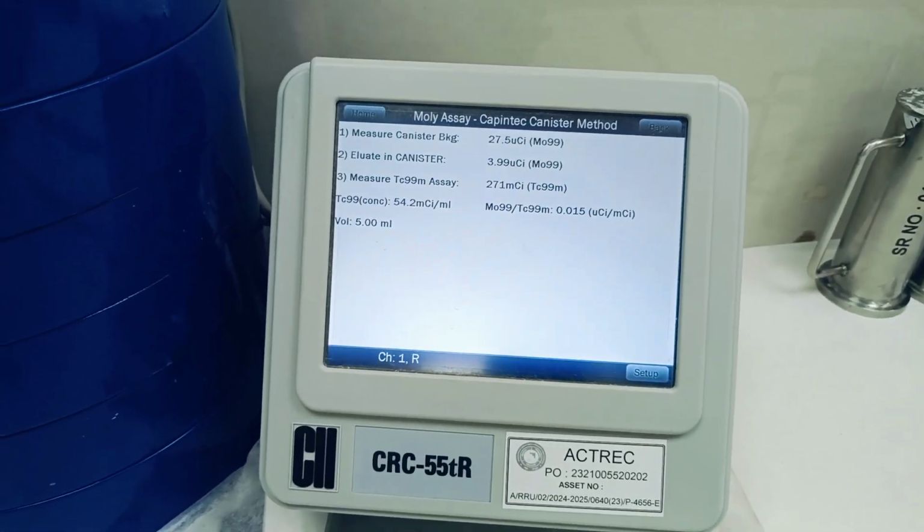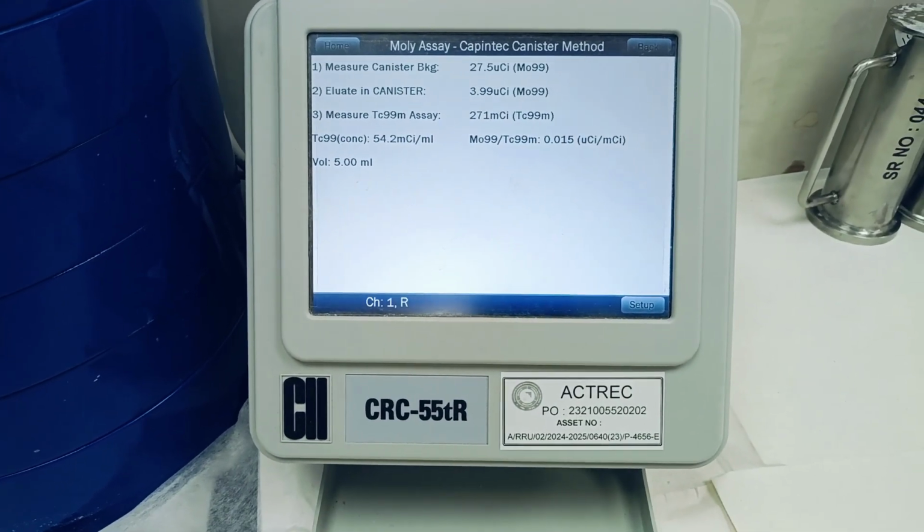So this is how it will say if it doesn't pass and if it is passing.